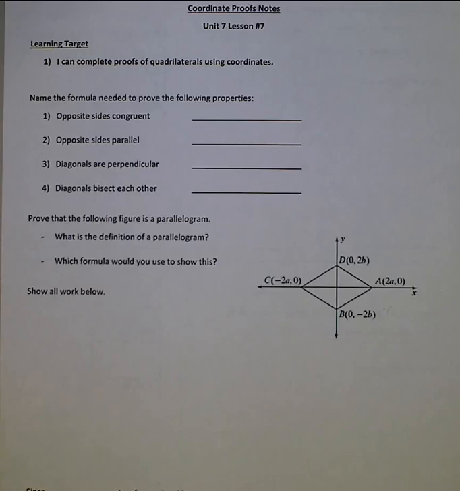Today we're going to look at some coordinate proofs. At the end of this video, you should be able to complete proofs of quadrilaterals using coordinates. Okay, well, let's start by talking about the tools that we'll need to be able to do that.